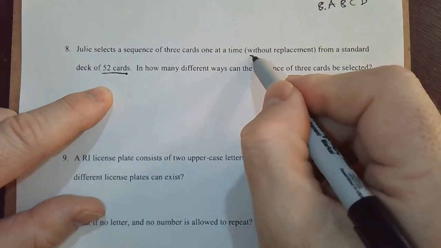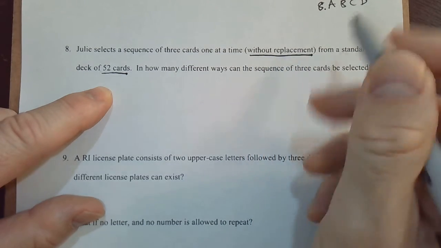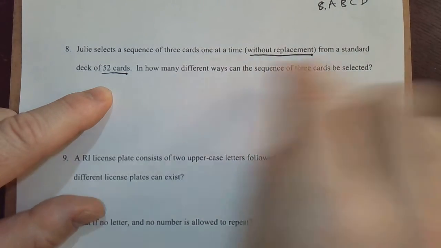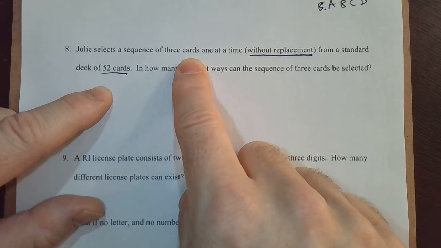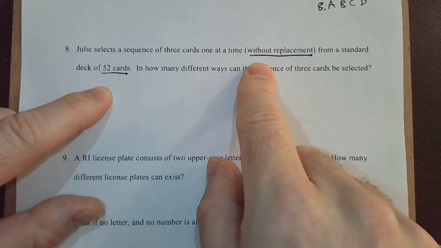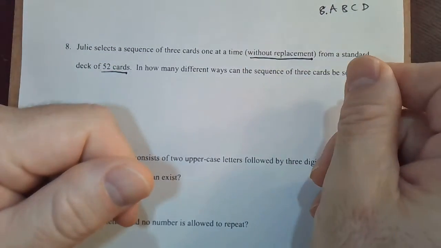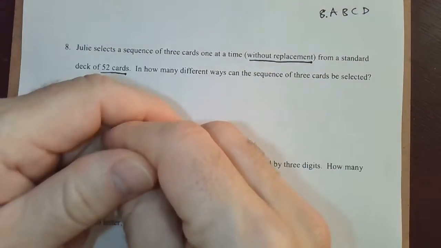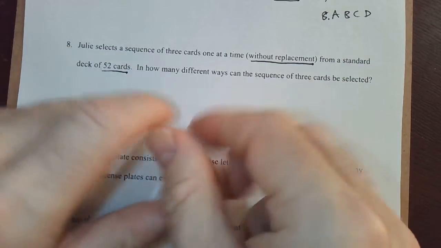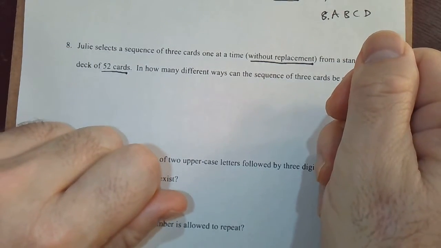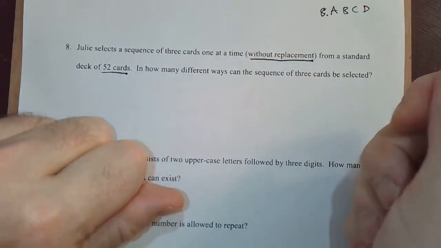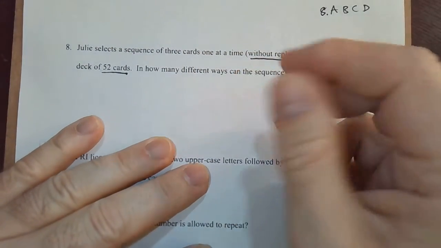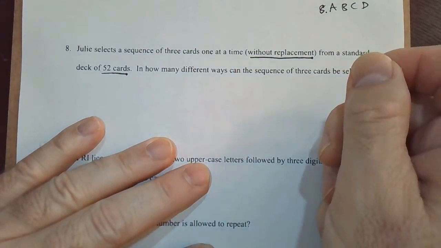And what does this little phrase mean, without replacement? So if I were selecting a sequence of 3 cards one at a time with replacement, I would pull one card out of the deck, then I would put it back in and shuffle it, and then I would pull one more card out of the deck, and then I'd put it back in, shuffle them, and pull one more out, which means you could conceivably pull out the same card all 3 times.